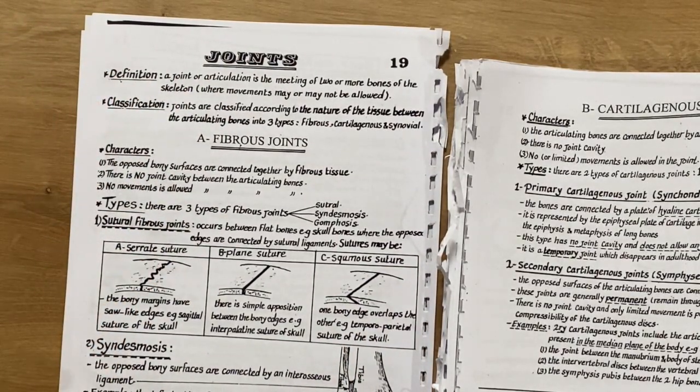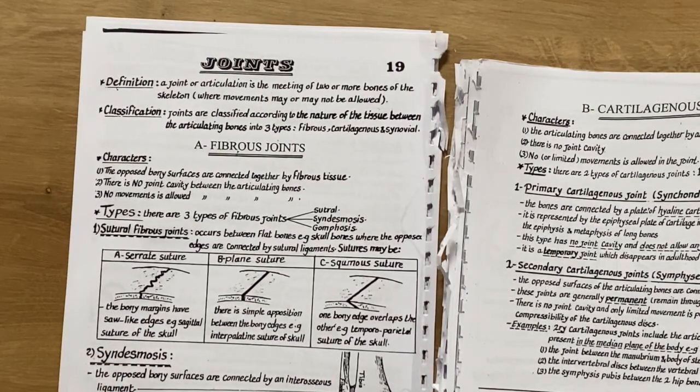Today we'll be discussing the joints and the classifications of the joints. You are required to know this according to your syllabus. This is the second point within the syllabus after the classification of bones.